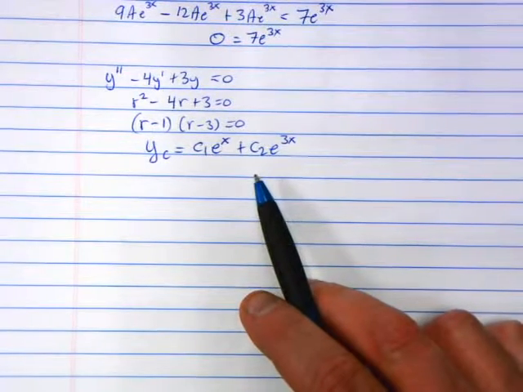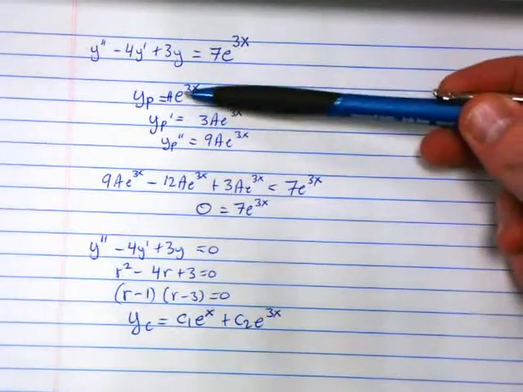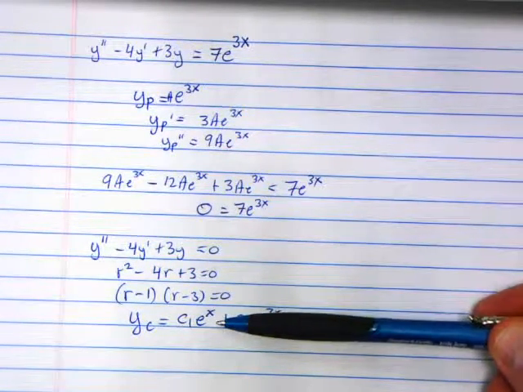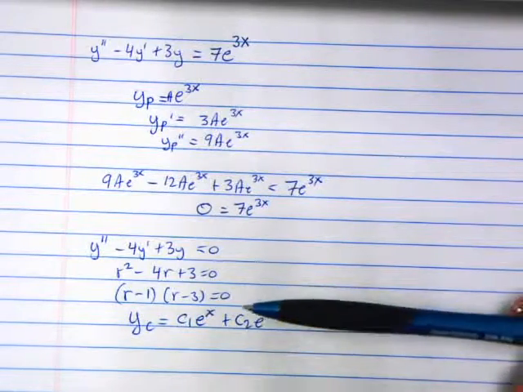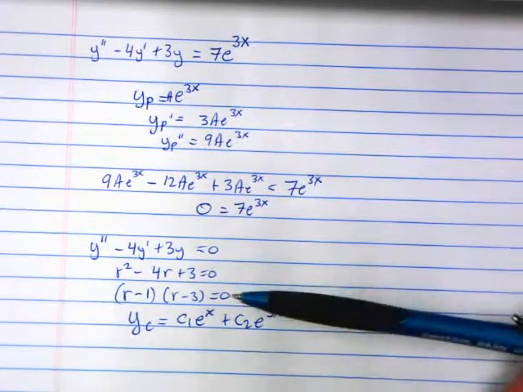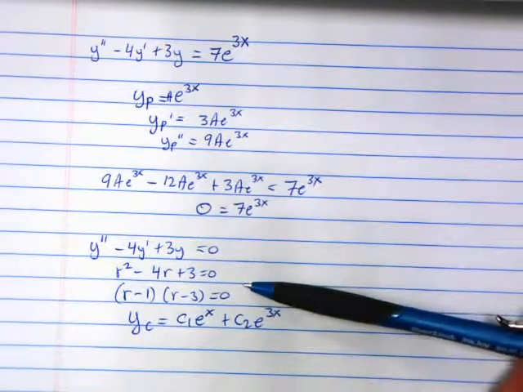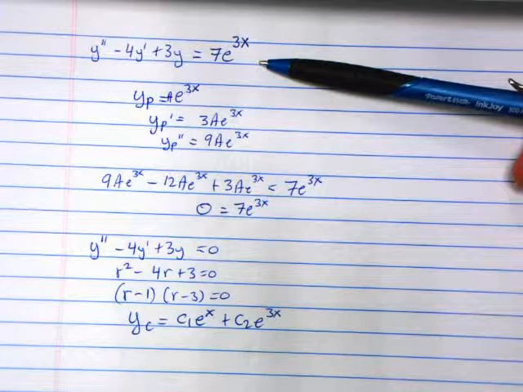Is that the only time it will ever come out to 0? Yes. The only time it will ever come out to 0 is when the function you guessed happens to be a solution to the complementary. Every time, you would be smart to solve the complementary quickly. Always solve the complementary first to make sure you're going to stay linearly independent from your particular.